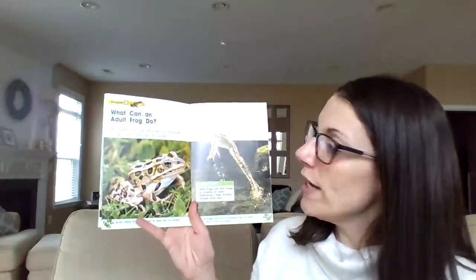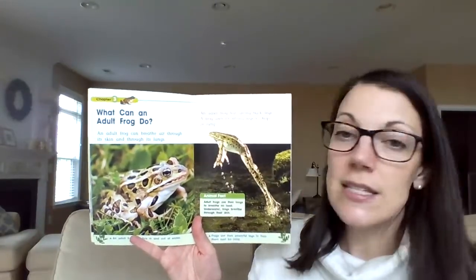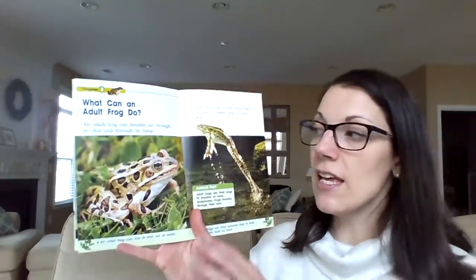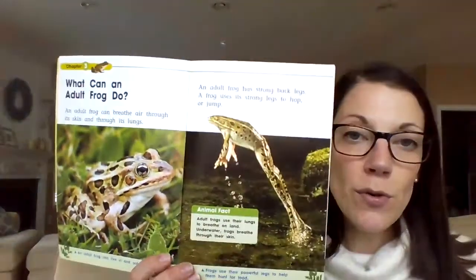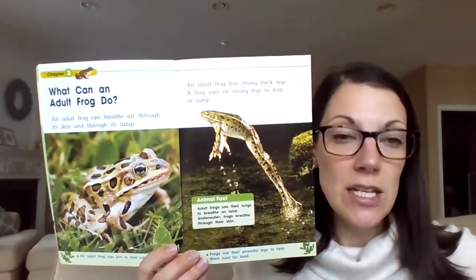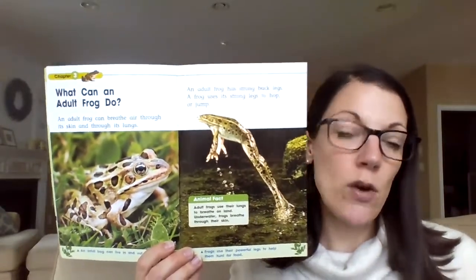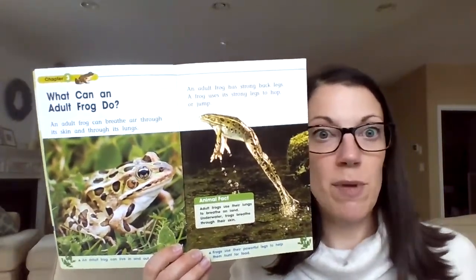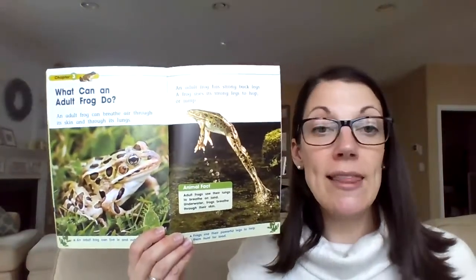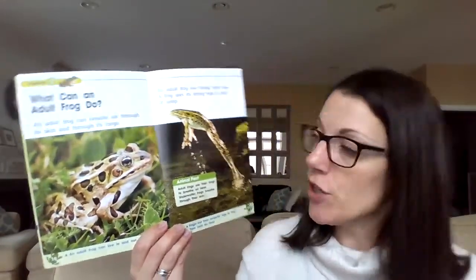Chapter 3, what can an adult frog do? An adult frog can breathe air through its skin and through its lungs. An adult frog can live in and out of water. So when those frogs change from an egg, the egg hatches, into a tadpole, into an adult frog, when they move from that tadpole to the adult frog, they go through what's called a metamorphosis. That's a big word. It means a big change. A metamorphosis is a big change. And that tadpole, as it turns into a frog, grows lungs so that it can breathe air like we do.